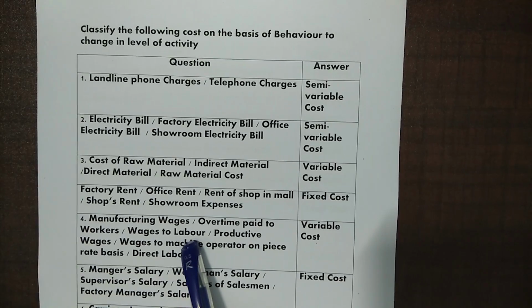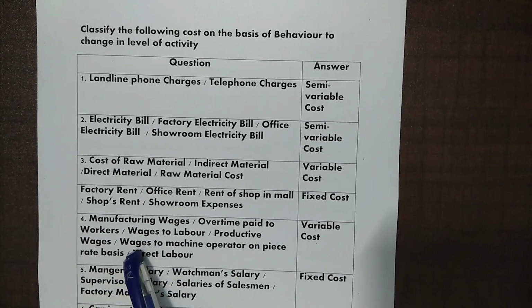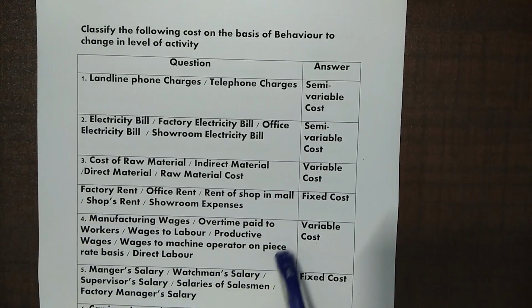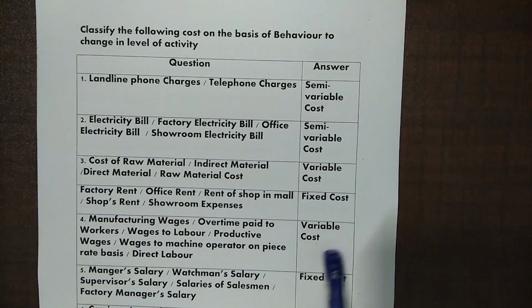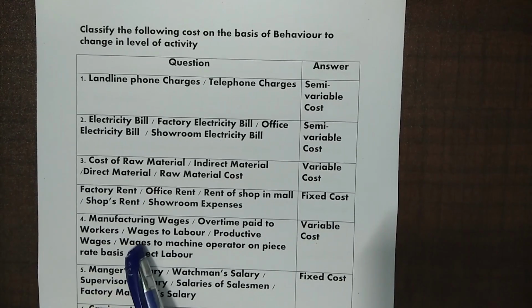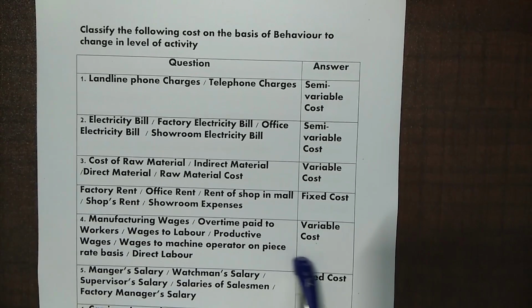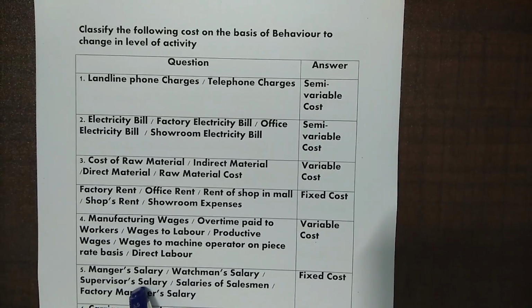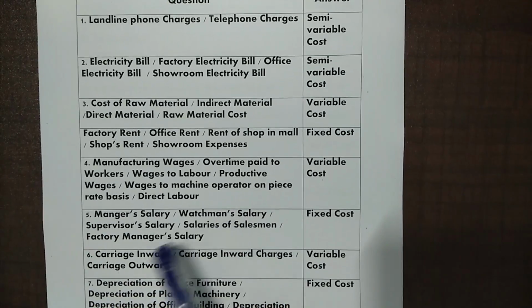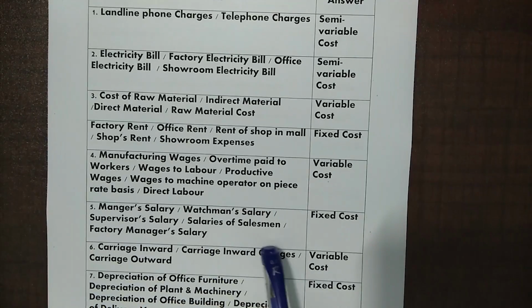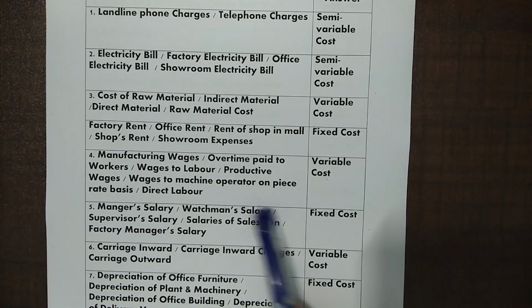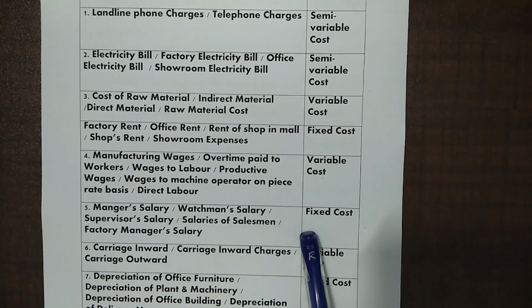Then wages to the labor, productive wages, wages to the machine operator on the piece rate basis, or direct labor. That is all nothing but the same, and your answer is variable cost. Always remember that wages paid to the workers are a variable cost. Now the next one is manager's salary, watchman's salary, supervisor's salary, salaries to the salesman, factory manager's salary. Now salary is always fixed. So the answer is fixed cost.